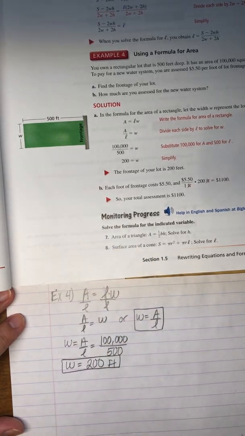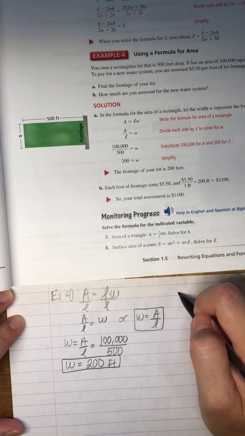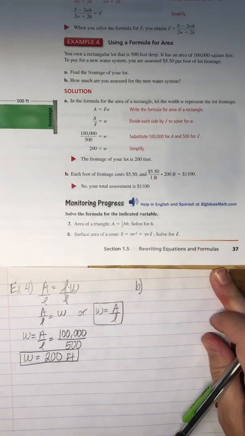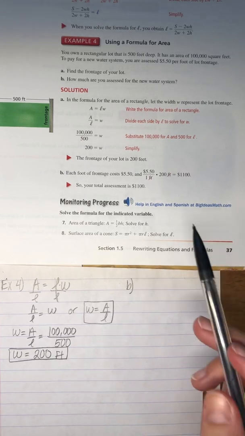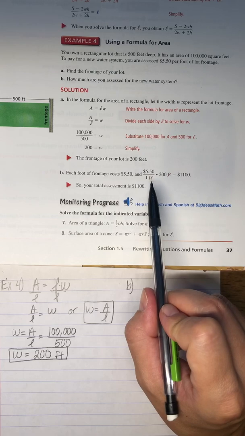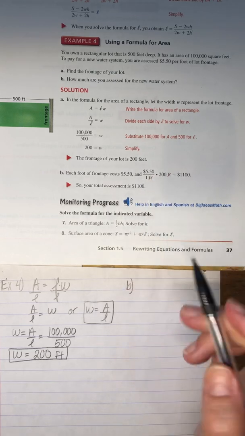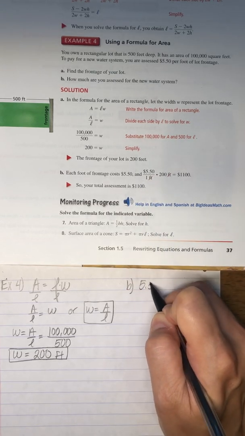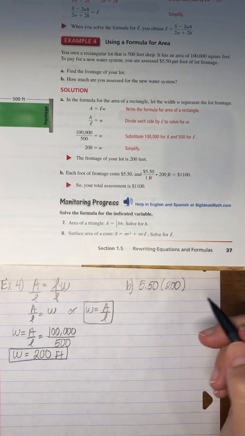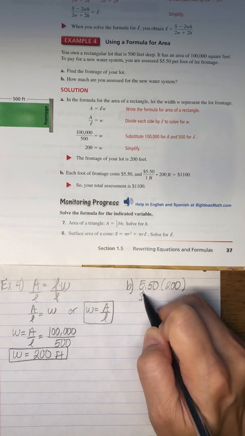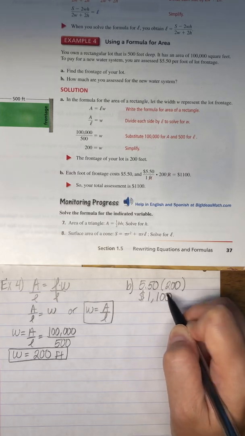Okay, our next step is now we are going to find the cost. So for part B, I'm going to do it up here. For part B, it's basically we want to find out that it's $5.50 per foot for the frontage. So it would just be $5.50 times the 200 feet we just found, and that would equal $1,100.